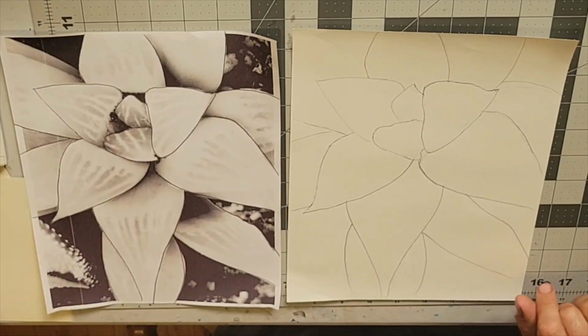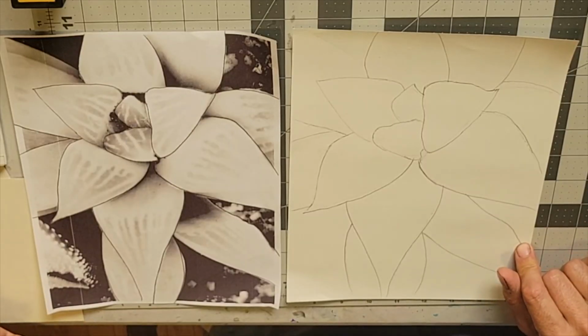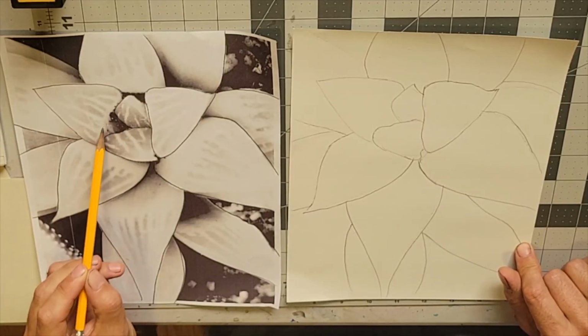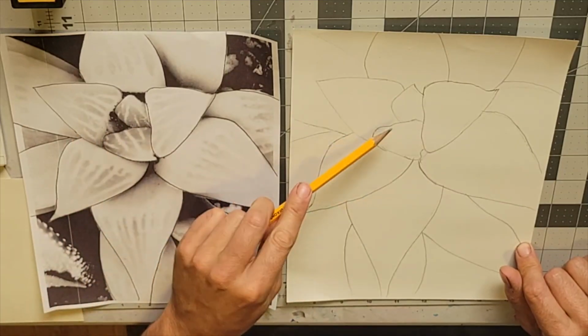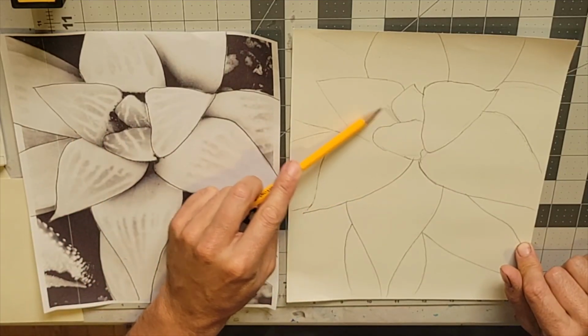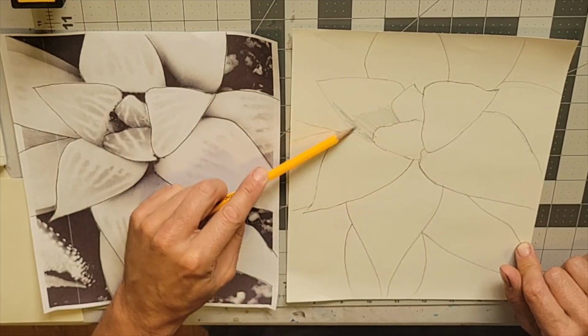We are going to use several different shading techniques to achieve our goal, which is matching the tones and textures from our reference picture. This technique is direct. Using the side of the pencil, I deposit a thin layer of graphite on the art surface.